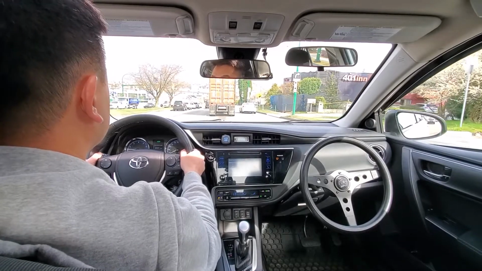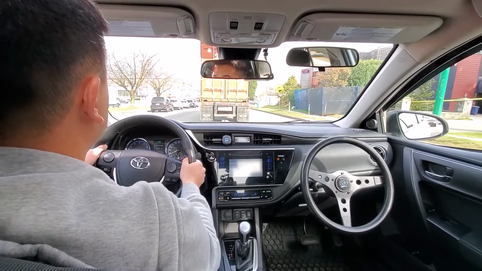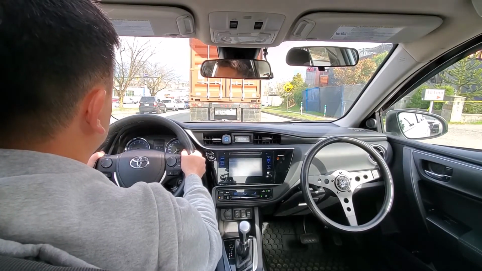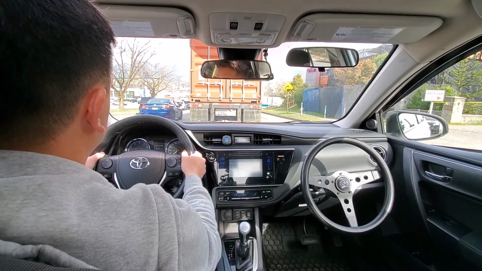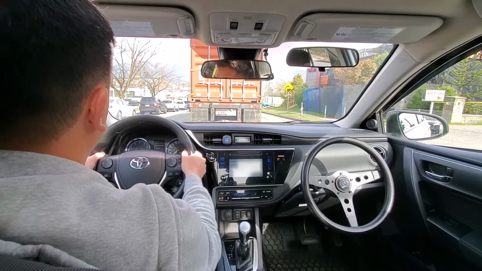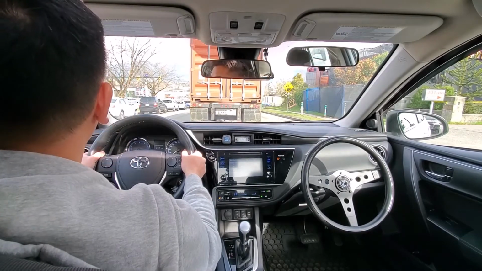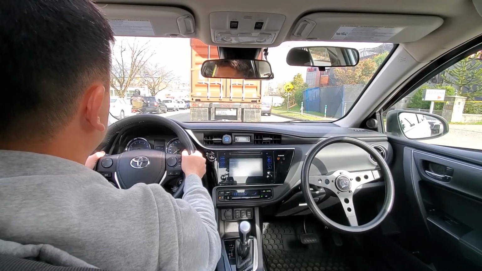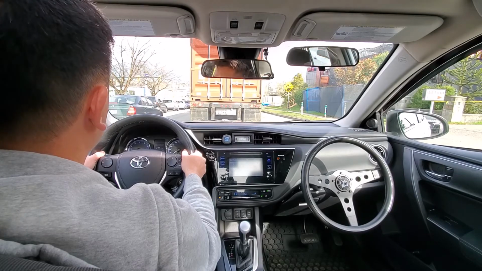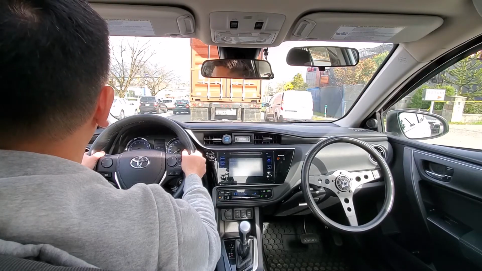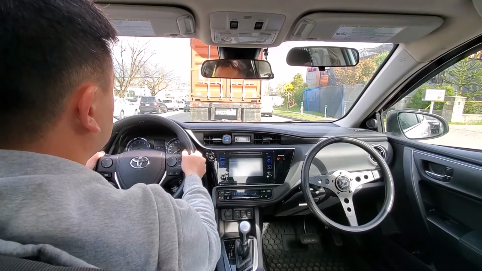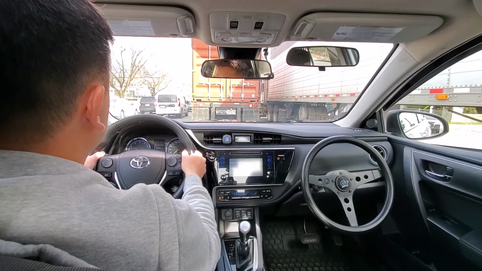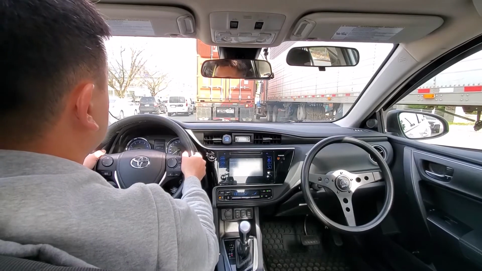So make sure you leave yourself extra space so you can try to see around the truck. Okay, so the truck crept forward.